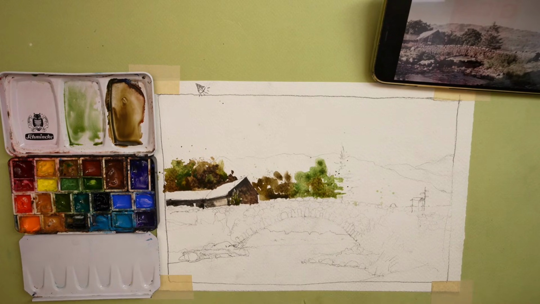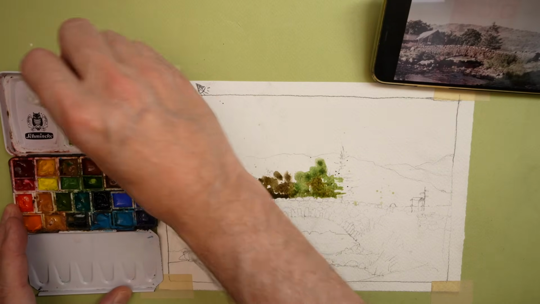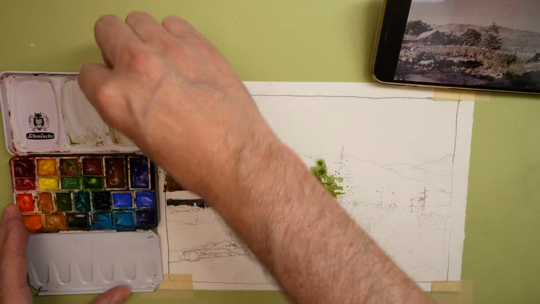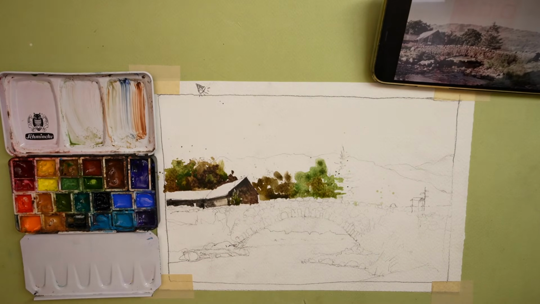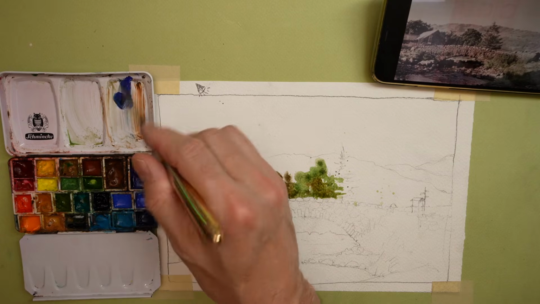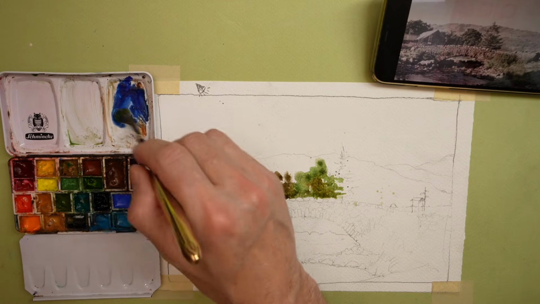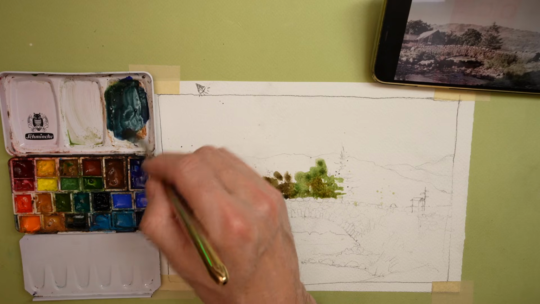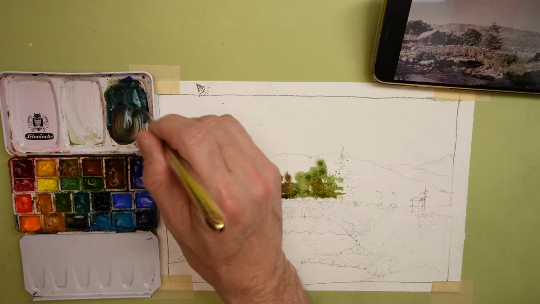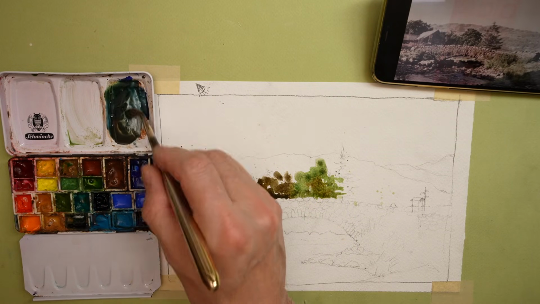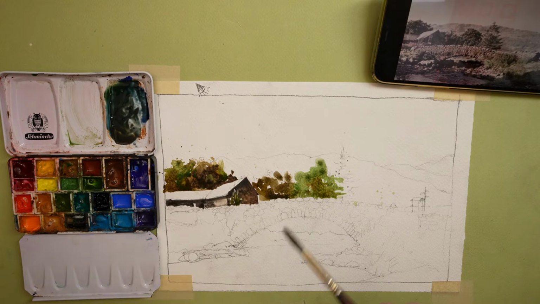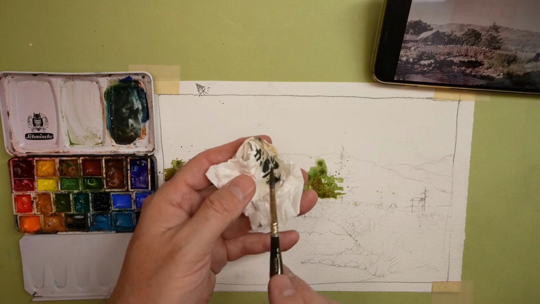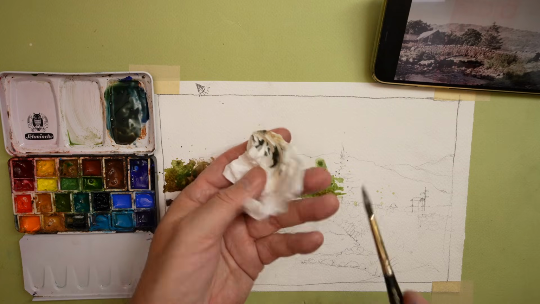Now, perfect time to take some paper towel and just lift up all the water we have in here because we're going to need more straight paint now. French ultramarine blue, sap green. Makes a great kind of dark green mix for some pine trees. I'll dry off a little bit of the brush with some paper towel or tissue.